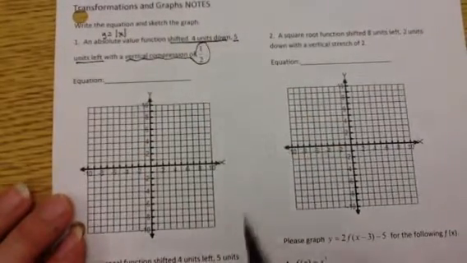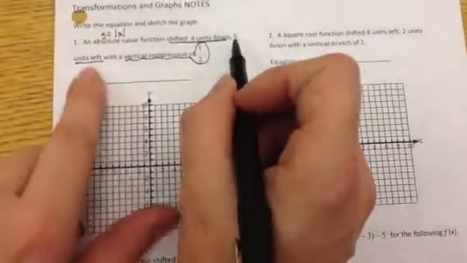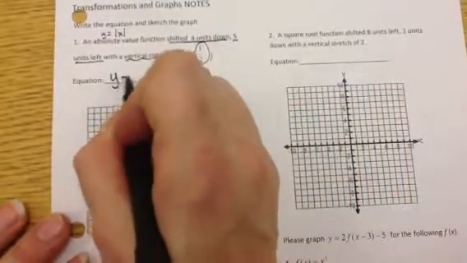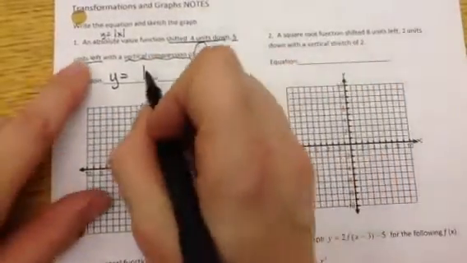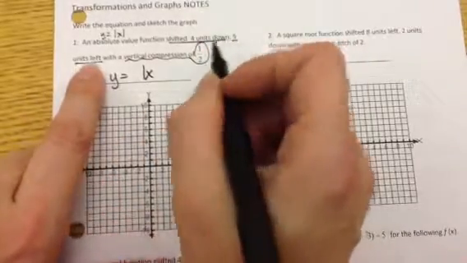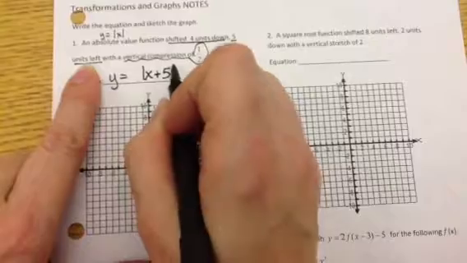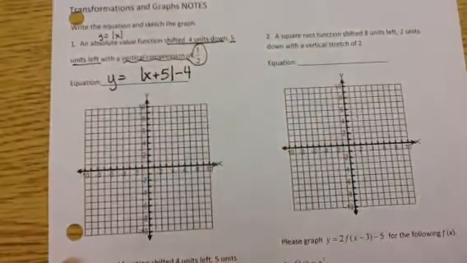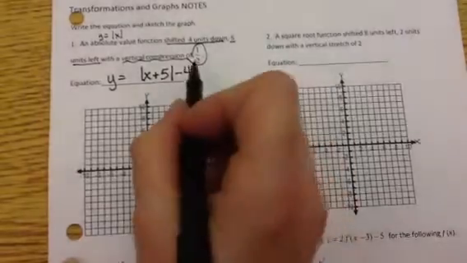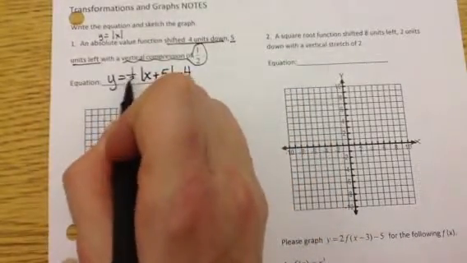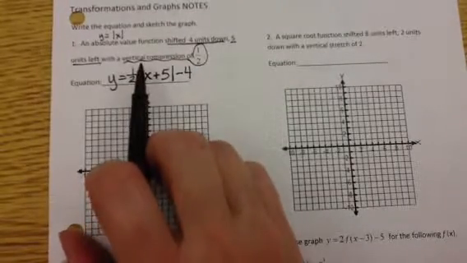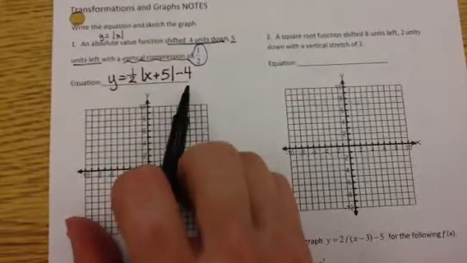So in my absolute value function, I know my shifts left and right have to go inside with the absolute value of x. So I'm going to start with y equals my absolute value of x shifting 5 left. That means I have to add 5 inside the absolute value. Then if I want to shift down, that means I'm going to be subtracting a number at the end. And that vertical compression is the number multiplied out in front. So it'll be 1/2 out in front. So my equation is going to be y equals 1/2 times the absolute value of x plus 5 minus 4.